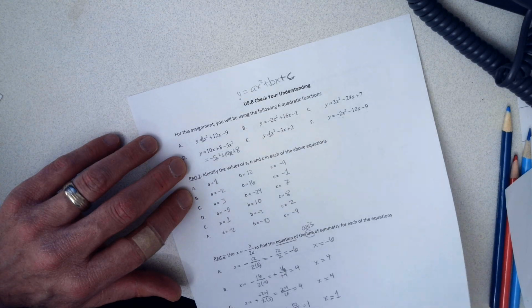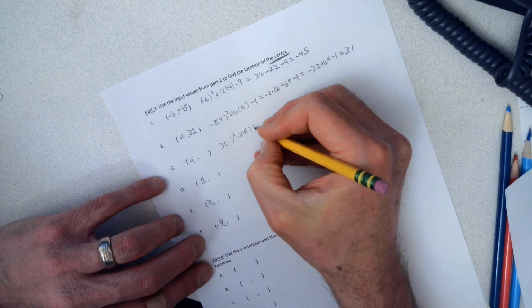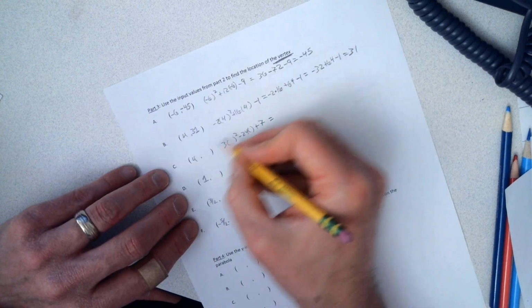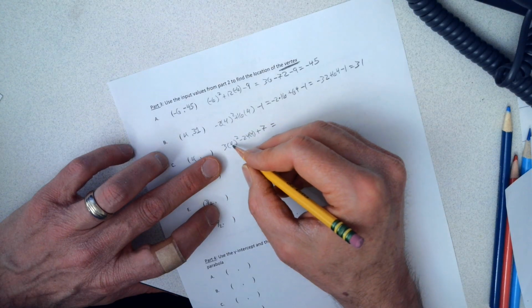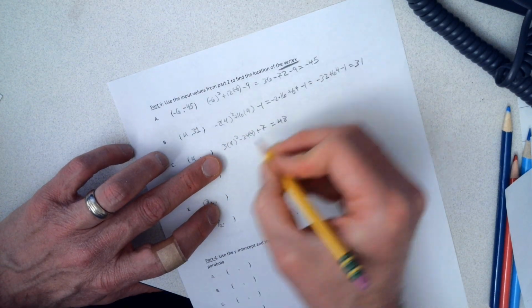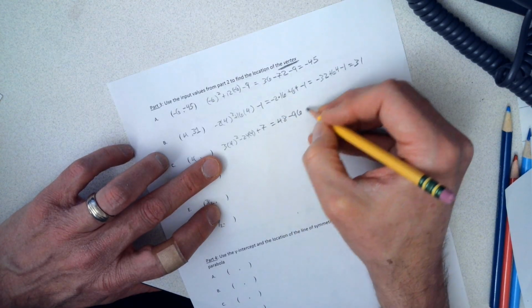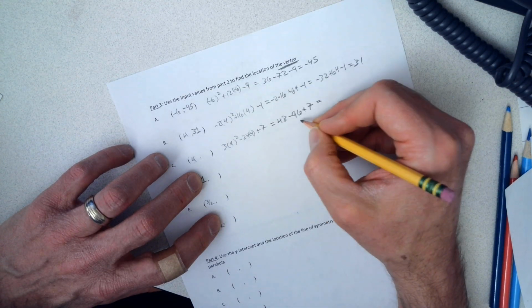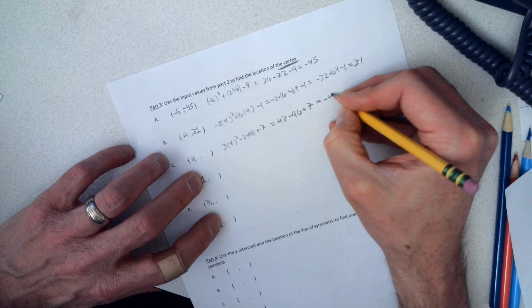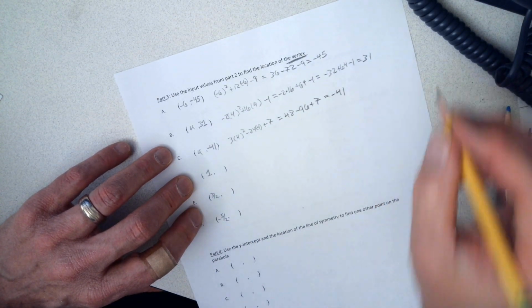Next equation, 3 times something squared minus 24 times something, and plus 7. 4 is the input that I want to use for those. So that's going to be 3 times 16, which is 48. 24 times 4 is 96. You could be using your calculator on this if you wanted to. Negative 48 here plus 7 gives me a negative 41. So 4, negative 41 is where that vertex is going to be.